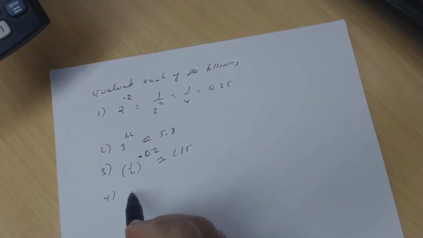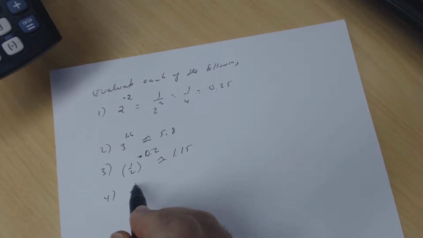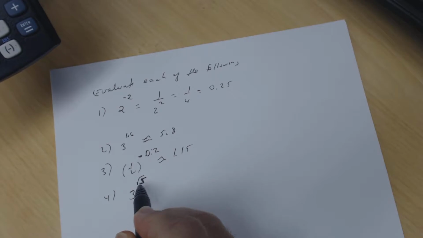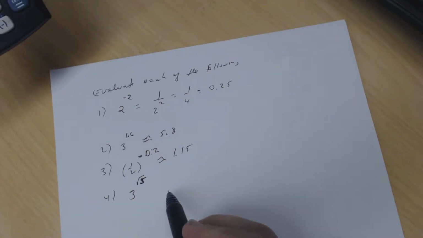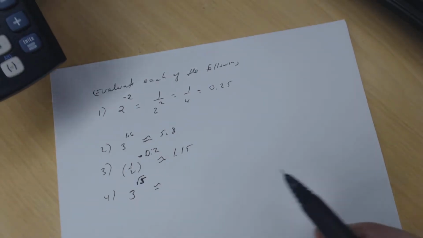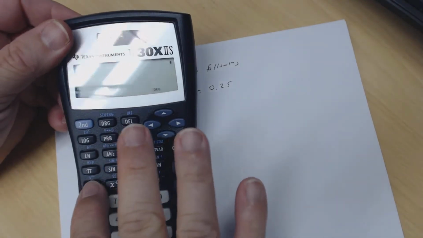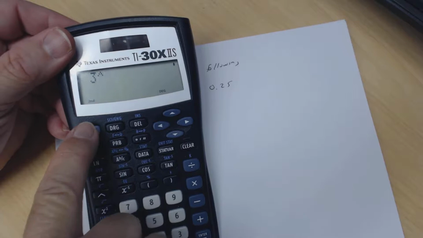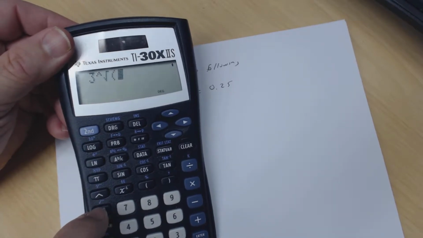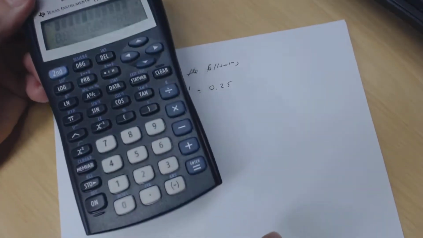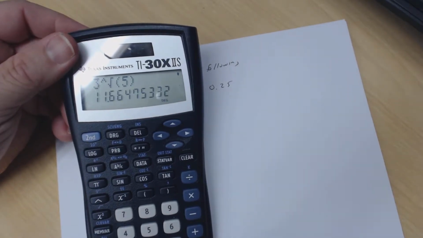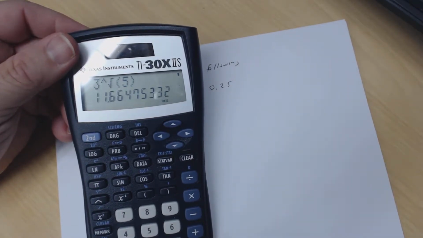Now number 4, suppose you had 3 to the square root of 5. All right, so on your calculator, the base is 3. So you say 3 raised to the, now you press the square root button. That's going to be, you have to use your second function to get to it. All right, so it looks like this. And then you're going to type in 5, close the parentheses, and then press equal. And you get, let's say 11.66.